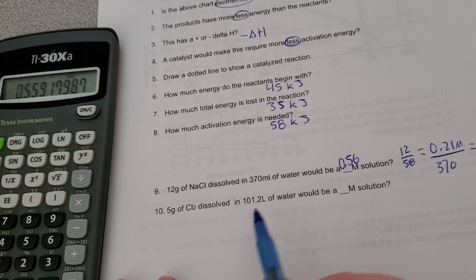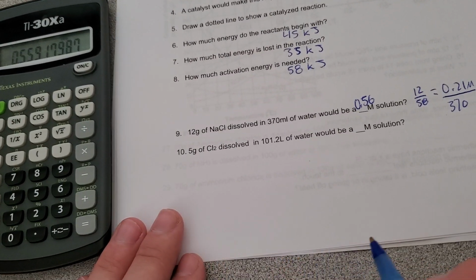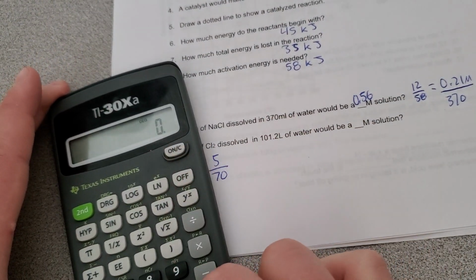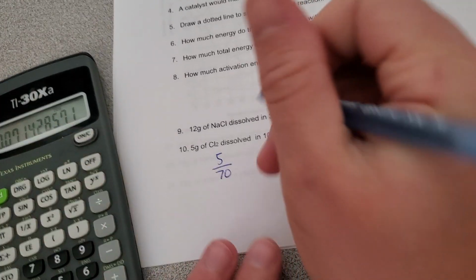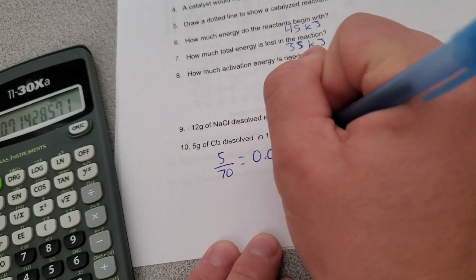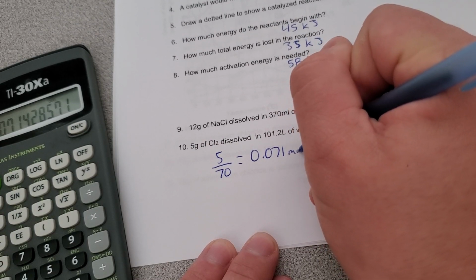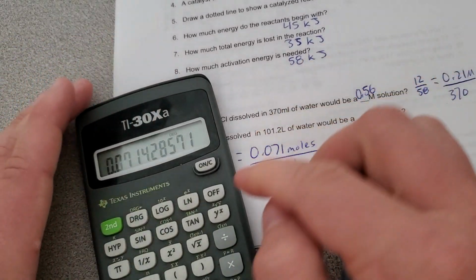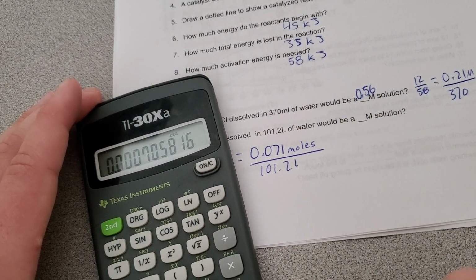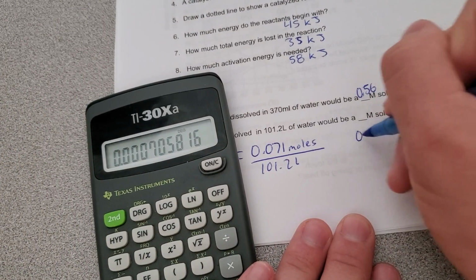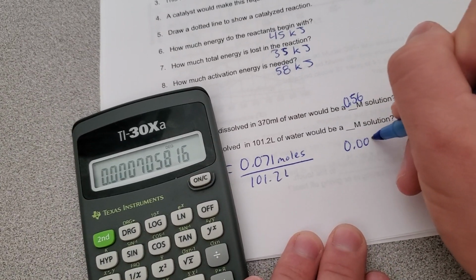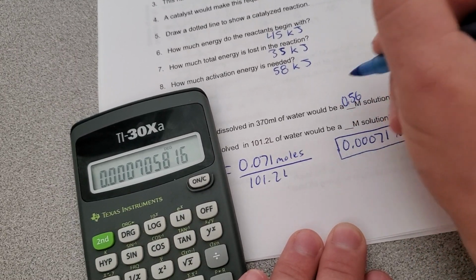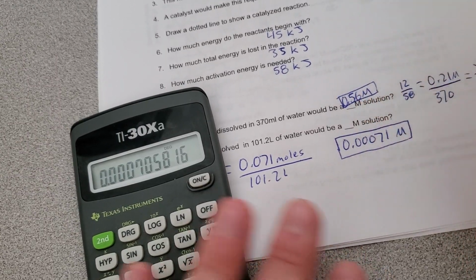5 grams of Cl2 dissolved in 101.2 liters of water would be a 5 divided by 70. This is equal to 0.071 moles divided by 101.2 liters. It's equal to 0.00071 molar. Right there. Moving on.